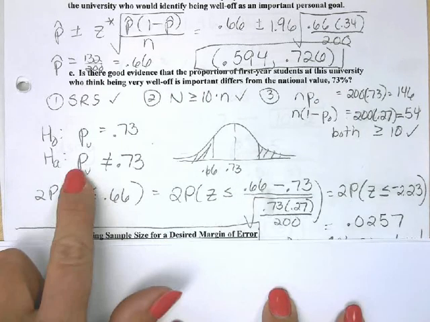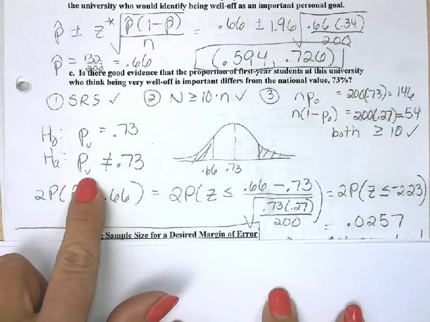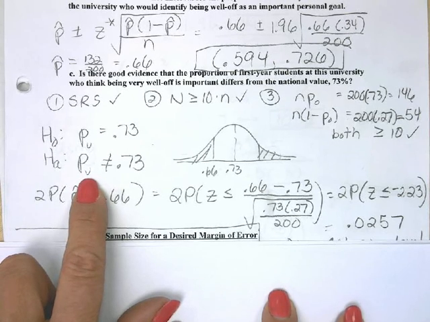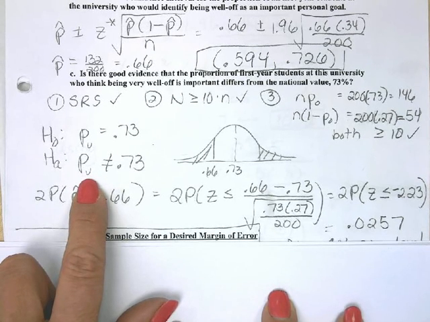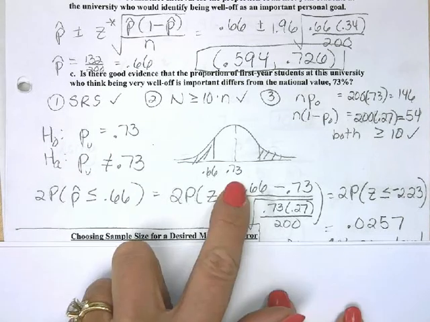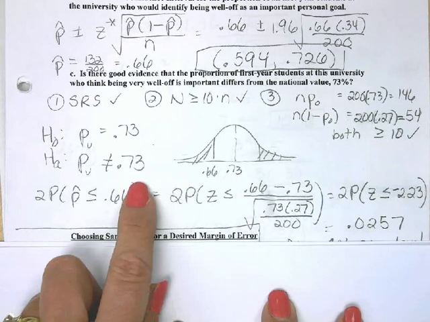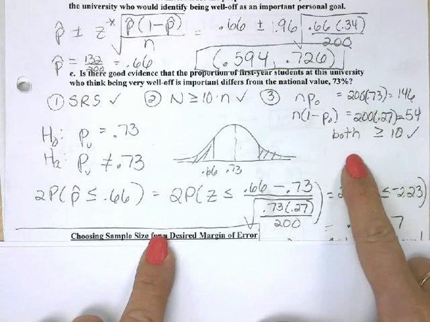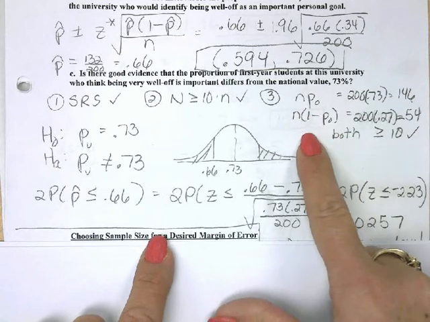So here would be our hypotheses. And we're not disclaiming the national value. We're just trying to find out whether we have evidence that this university is different from the national level. So we'll assume they are 0.73, plot that in the center of our picture, and alternately, they're not equivalent to 0.73.